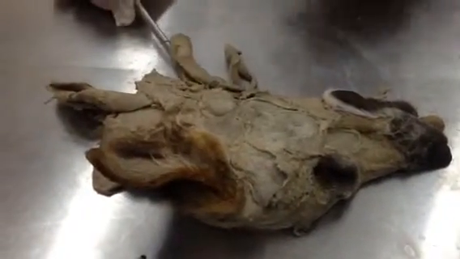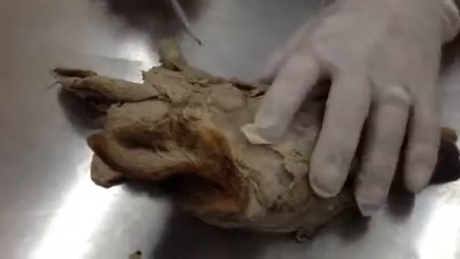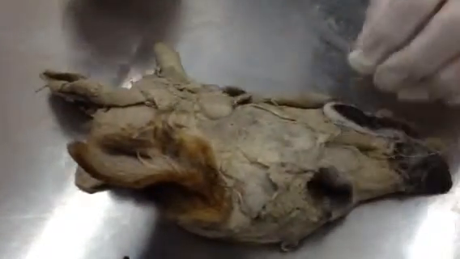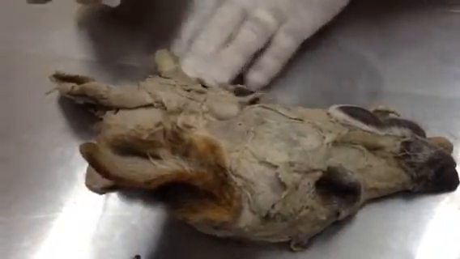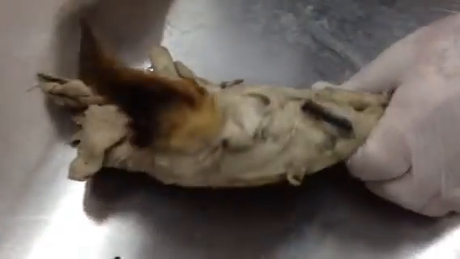visualize the trachea. Now what else can we see from this view? We'll do the larynx here by itself in just a moment. Let's go to the other side.